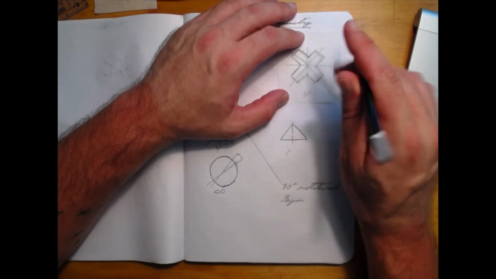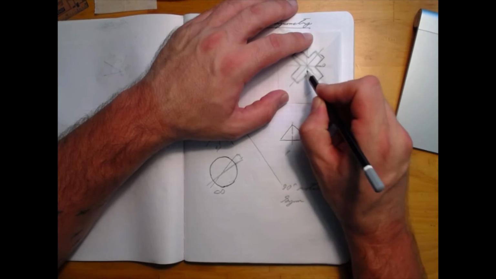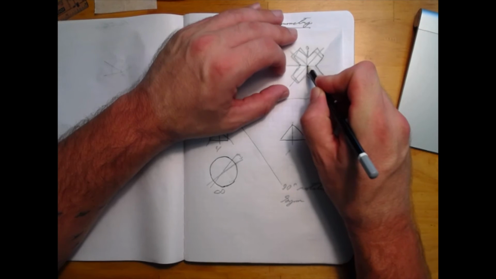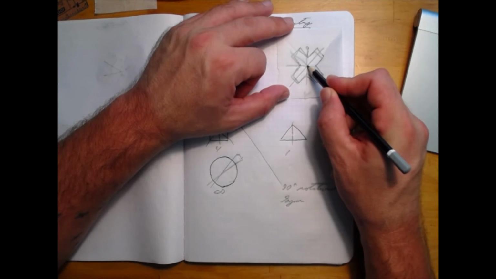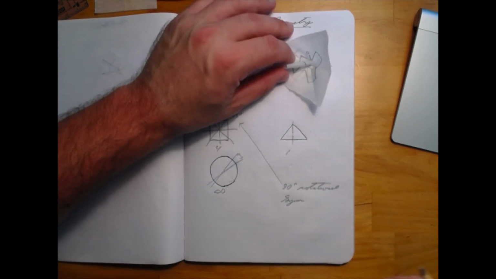How about that X? That X shape, if this is my 0, and I rotate 90 degrees, where I didn't draw it perfectly, this is a 90-degree rotation symmetry.